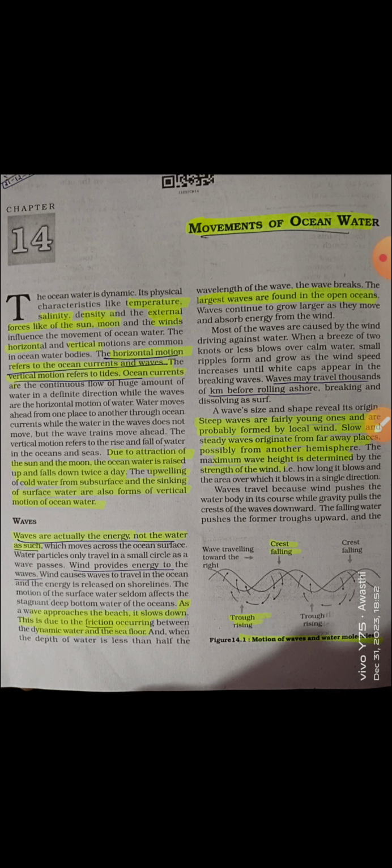Oceanic currents can also be classified based on temperature: cold currents and warm currents. Cold currents bring cold water into the warmer areas. These currents are usually found on the west coast of the continents in the low and middle latitudes, and on the east coast in the higher latitudes of the northern hemisphere.